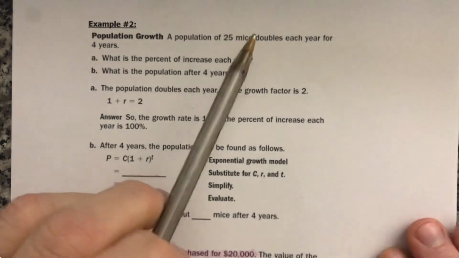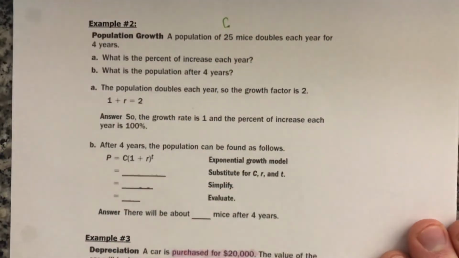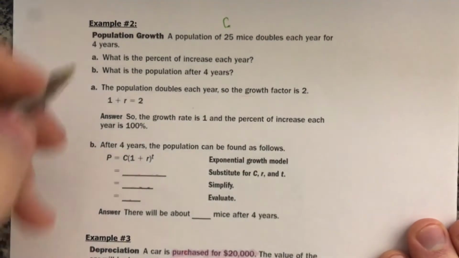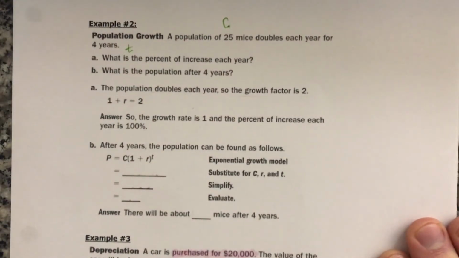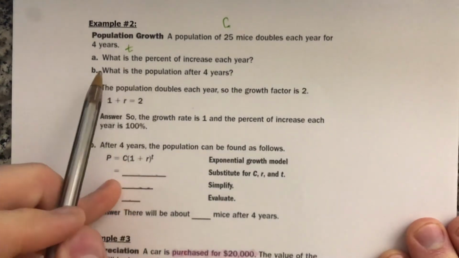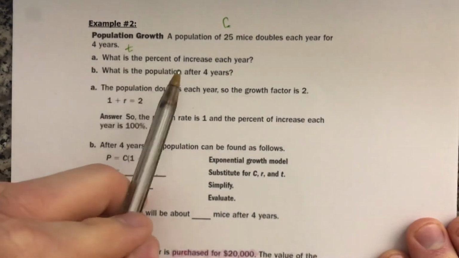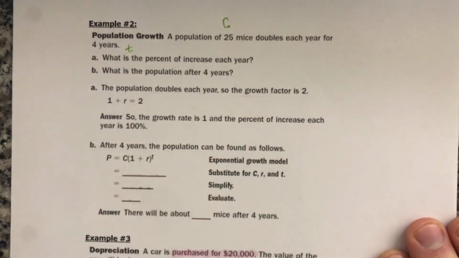So the interesting thing in reading that is I see C, so I have my initial number of 25 mice, and I see the amount of time. I'm just going to go ahead and label that T, but I don't see R. Well, if we look, that's what question A is asking us about. It says, what is the percent of increase each year? They're asking us for that growth rate, or the percent of growth.